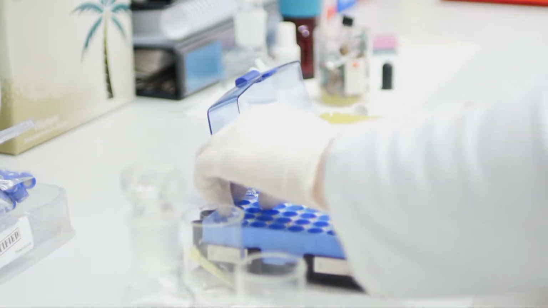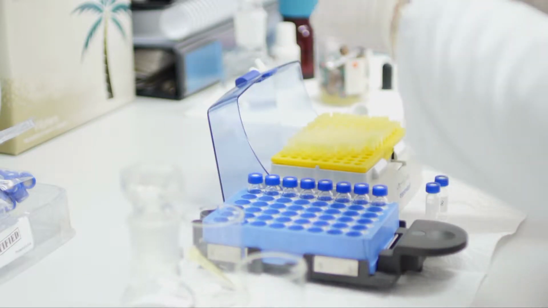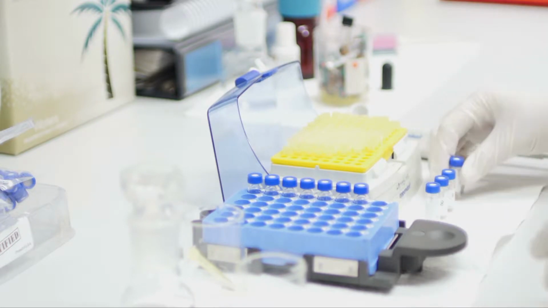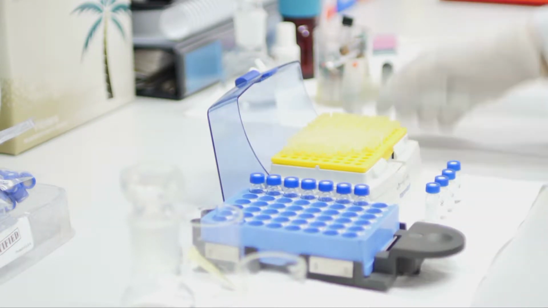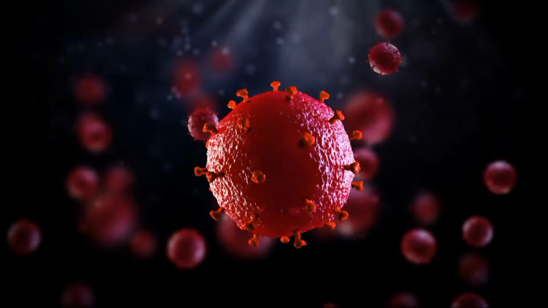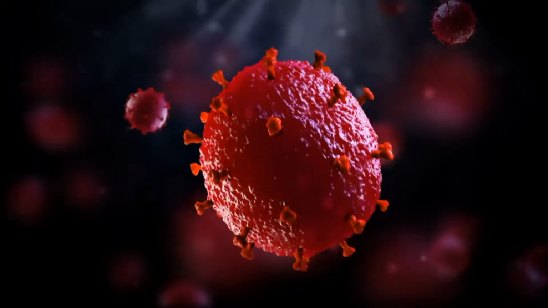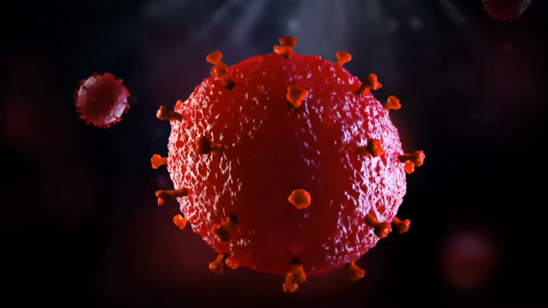The difference is when we give a killed vaccine or a modified live, we get what we call a humoral immune response. The antigen, the virus, is put into the body. The immune system creates an antibody. That antibody then neutralizes the virus, okay? Both modified live and killed vaccines cause an antibody response.